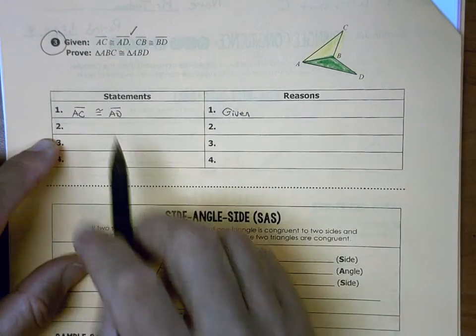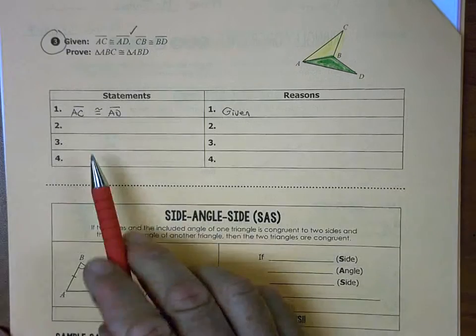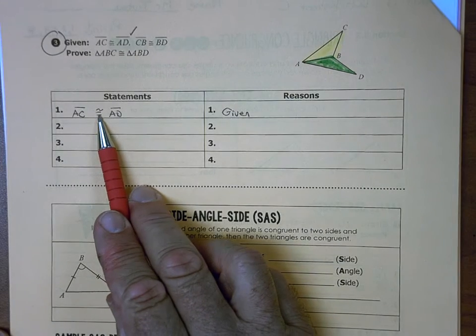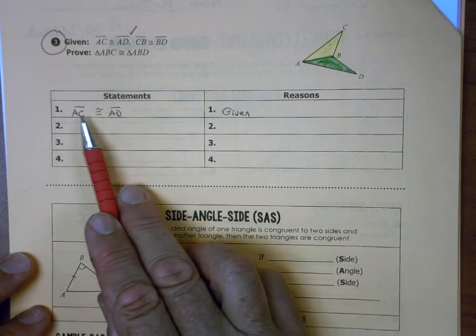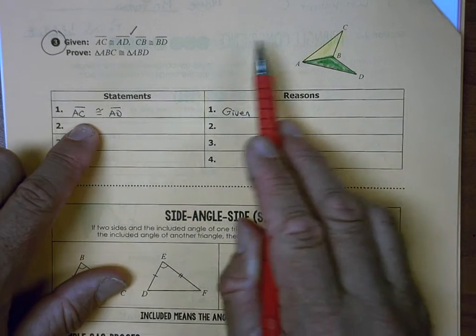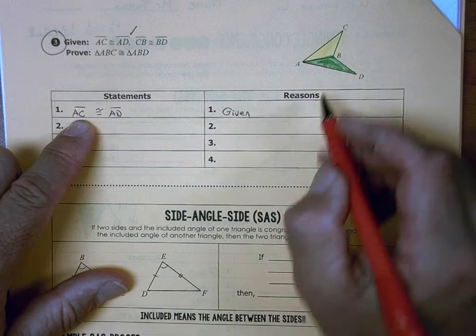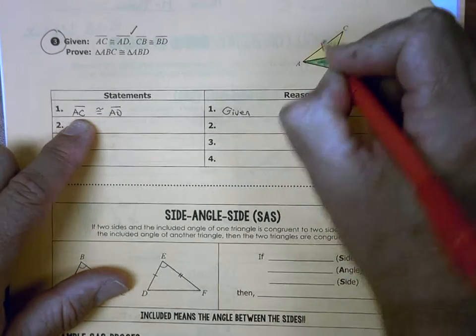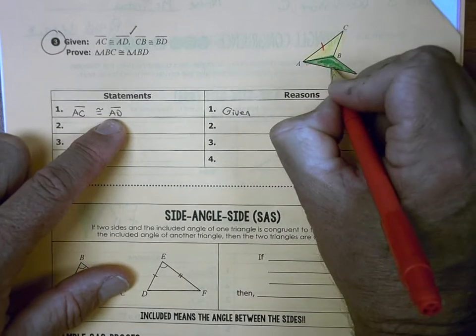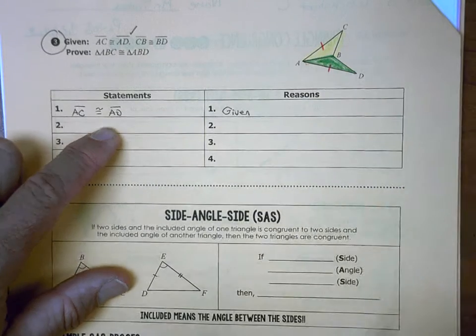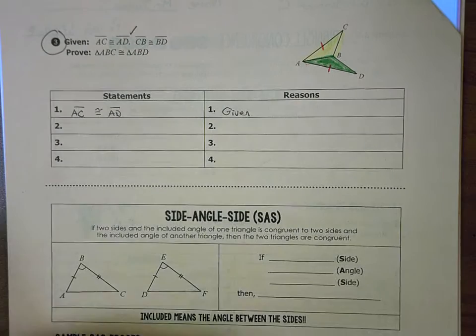Remember, like we talked about in class, every time you make a statement that says 2 pieces are congruent to each other, you need to go to your diagram and mark that. So we need to mark that A to C is congruent to segment A to D, and we're going to mark that with single tick marks right there.